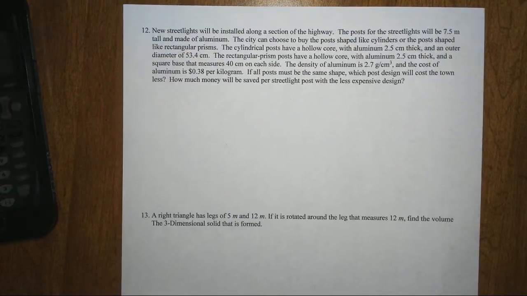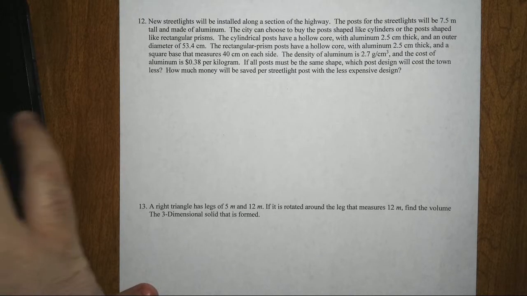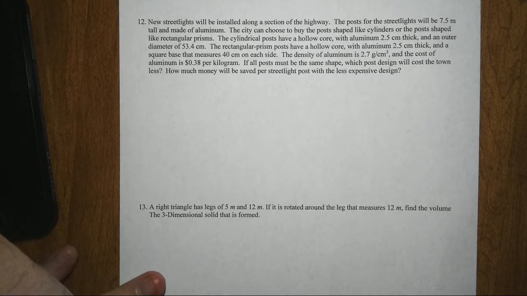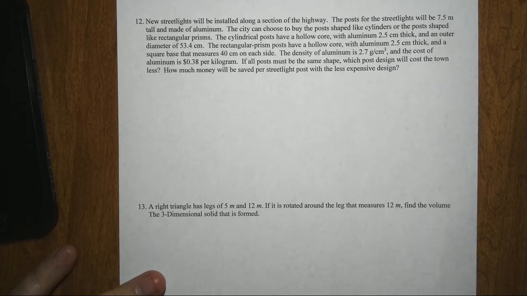Number 12. This is a fun question. All right. I use that term loosely here. I enjoy it, but you know how that works. New streetlights will be installed along the section of highway. The post for the streetlights will be 7.5 meters tall and made of aluminum. The city can choose to buy posts that are shaped like cylinders or posts shaped like rectangular prisms. The cylindrical posts have a hollow core with aluminum 2.5 centimeters thick and an outer diameter of 53.4 centimeters.